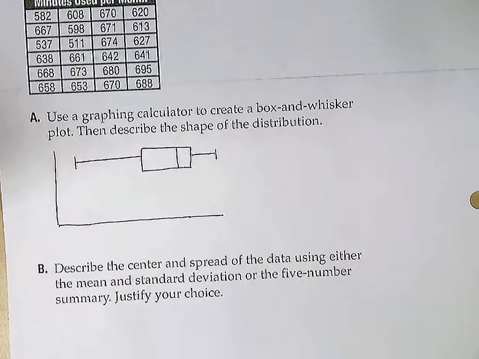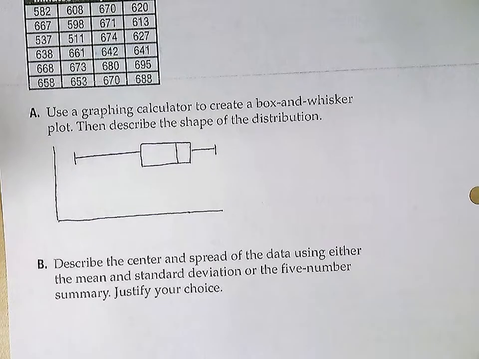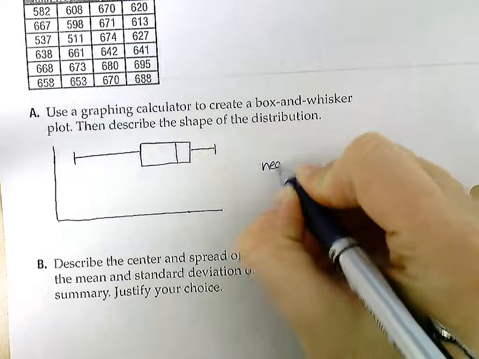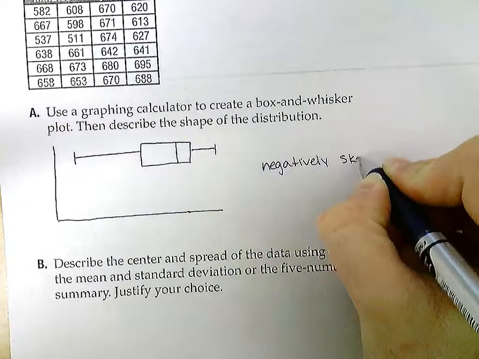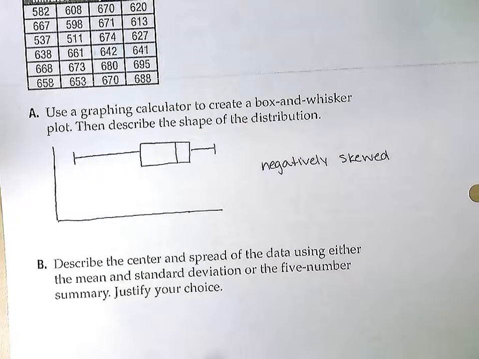All right, so here's my distribution, just a rough sketch of it. Then I can say it is negatively skewed, that's negatives on the left side. It's because the box is on the left side. When I look at the box going to the left, it's going down. That's a good way to understand the plot.